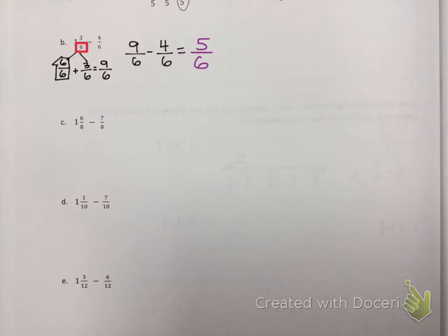All right, let's try C. Let's try C together. You can pause the video if you feel confident now, check your answer, but let's do C together one more time. So we're going to break this fraction up. We're going to decompose it into a fraction greater than 1, or an improper fraction, what it used to be called. And let's do it. So this 8, this denominator, is telling me the whole is 8/8. And 6/8 remains.